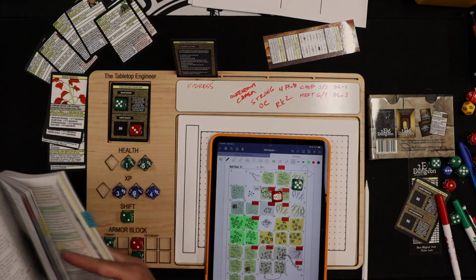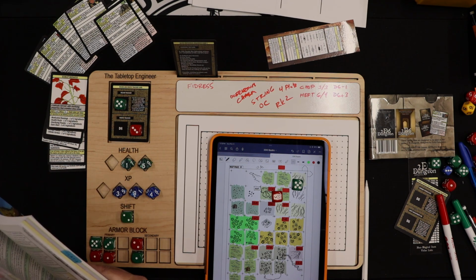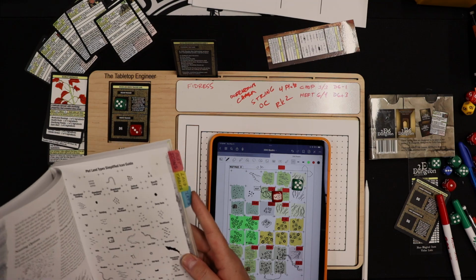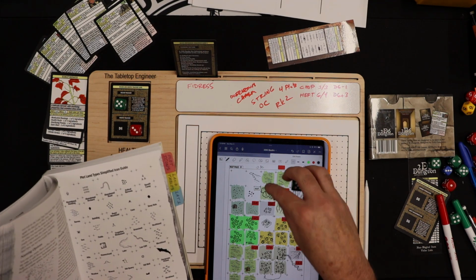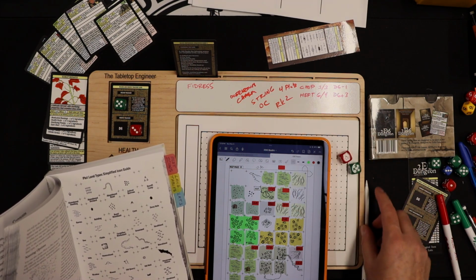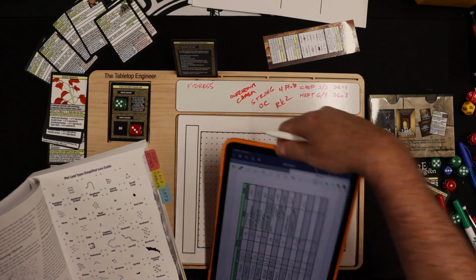Okay, so let me do that before we forget. This game's just so great. Overgrown chasm, and it's 4. I'm supposed to record something in the ledger, so let's go ahead and do that before I forget.